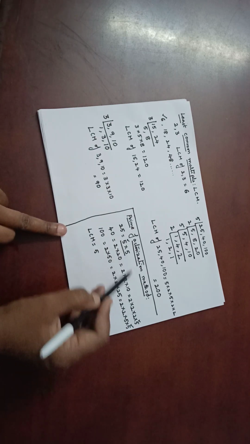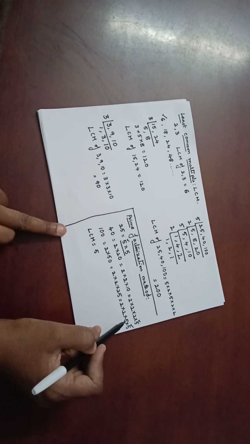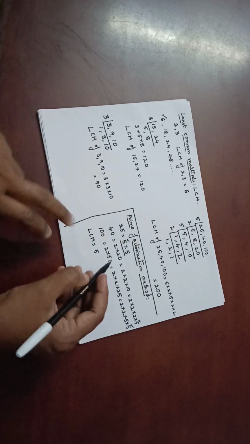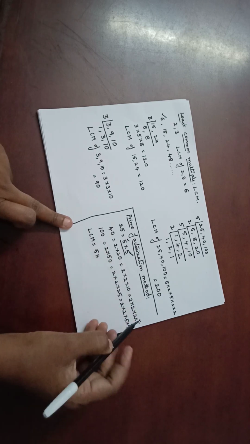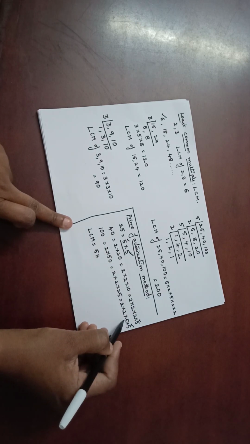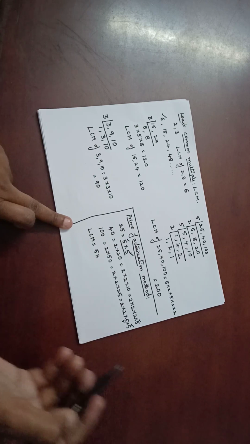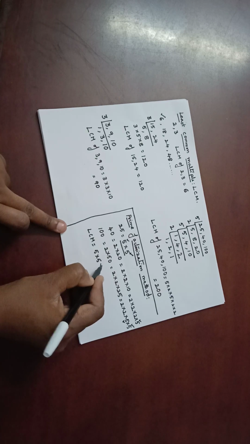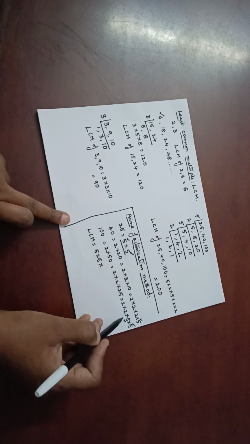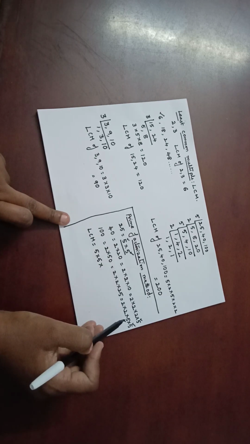Here 5 is there, here 5 is there. So in three numbers we don't have 5 as a common factor. Here we have 2 numbers. This is 5 into 5. So only these two are having 5.